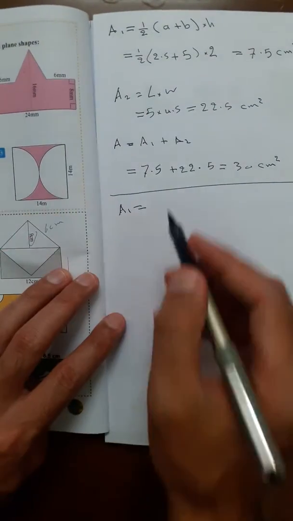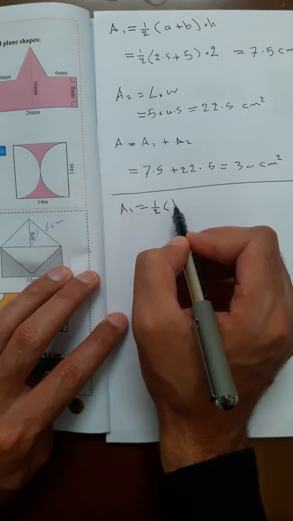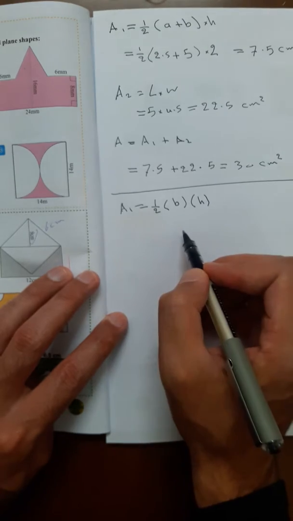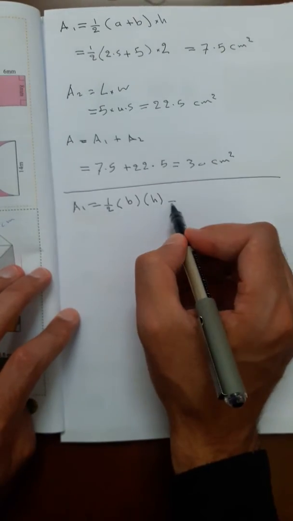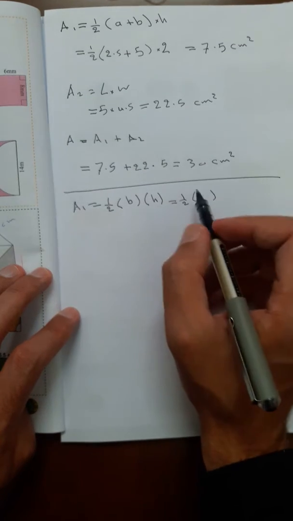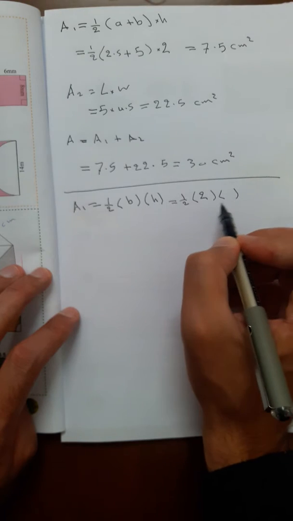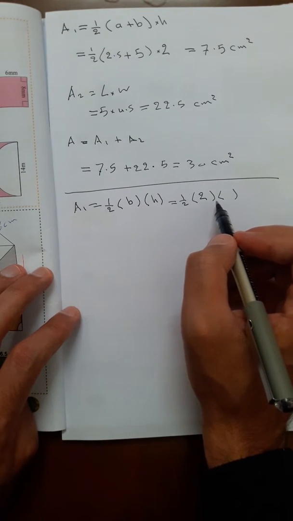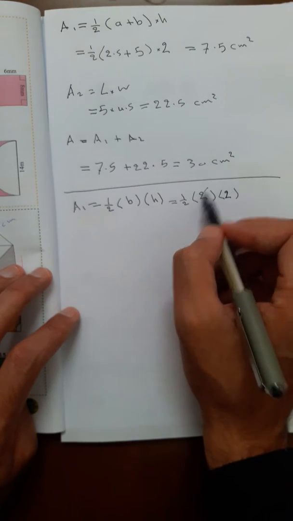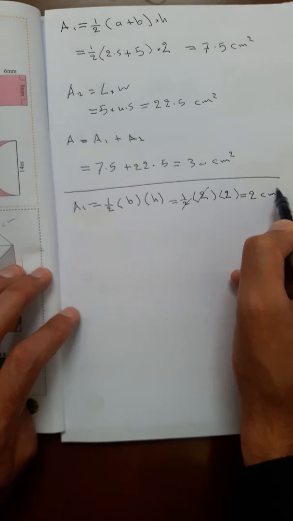So A1 is equal to 1 over 2 multiply b, the base length, multiply h, the height of the triangle, and it's equal to 1 over 2 multiply 2 multiply 2, and this is equal to 2 centimeters square.